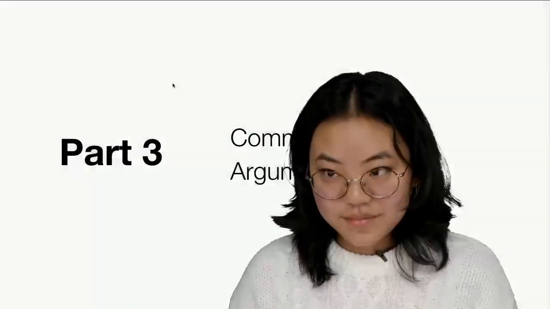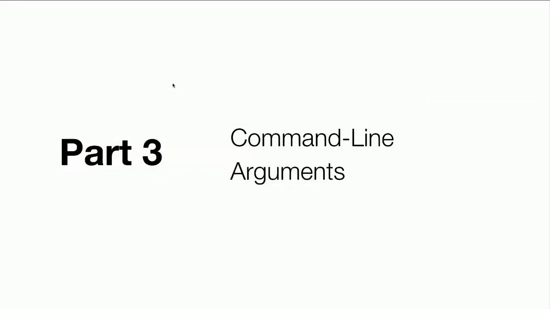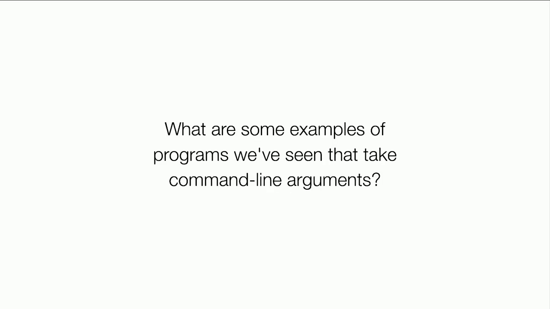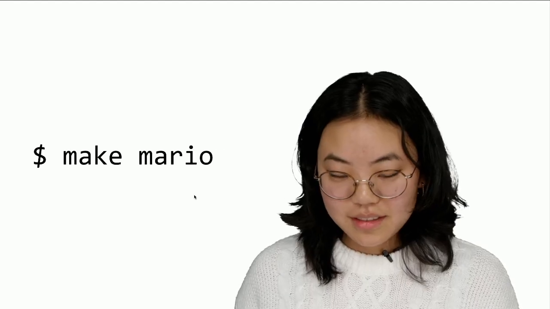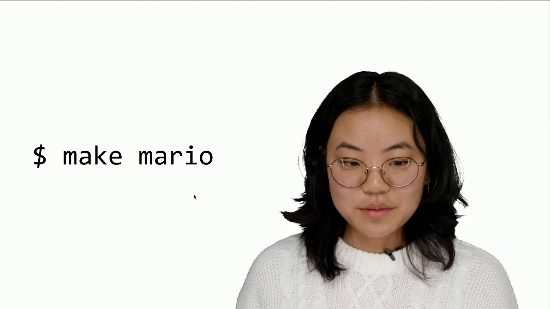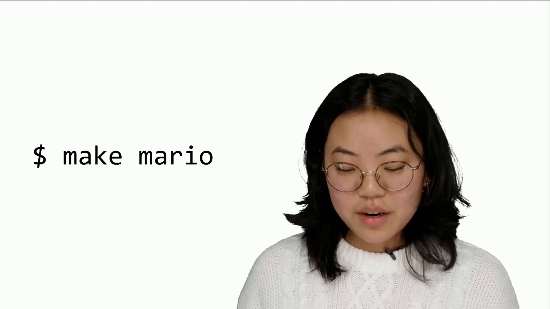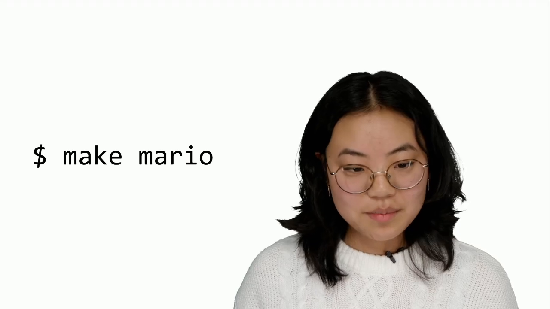Okay. So our last portion is talking about command line arguments. So what are some examples of programs that we've seen that take command line arguments? Cowsay, yeah, exactly. From lecture, the cow program. So that takes some arguments. Also, things that you've been doing this past week, make Mario. Mario in this case is a command line argument. Make is the command.